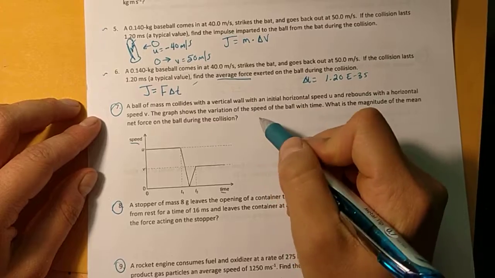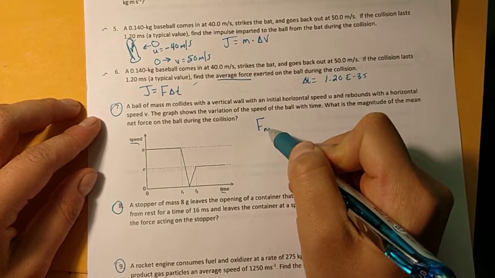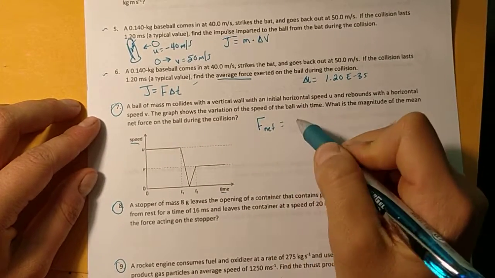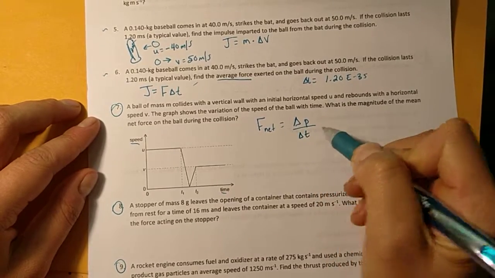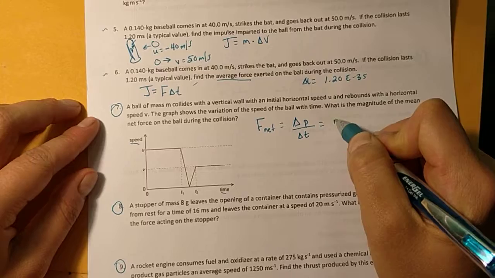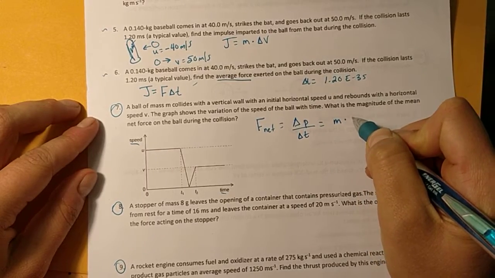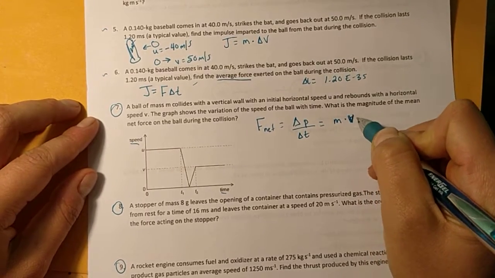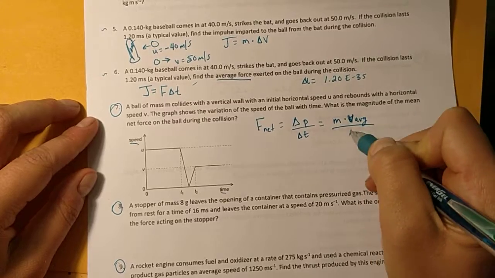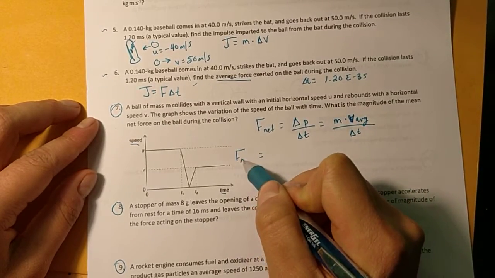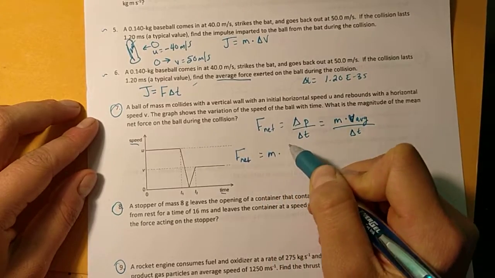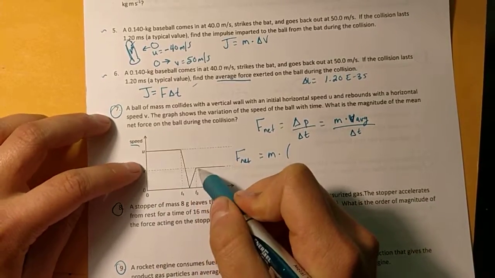So I know that the net force for this will be the change in momentum over the change in time. In this case, I'm going to have to use mass times the average speed, so v average divided by delta t. The average speed is m times, I'm going to sum my two velocities.